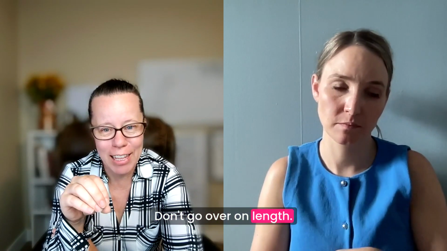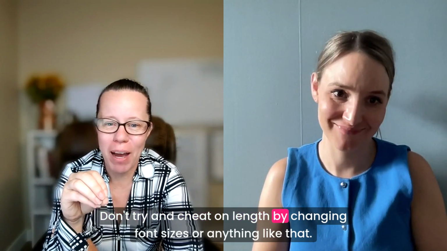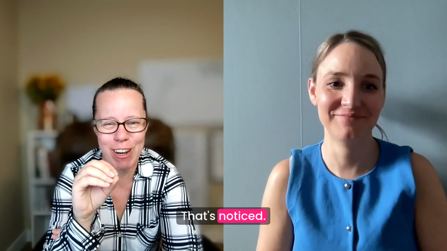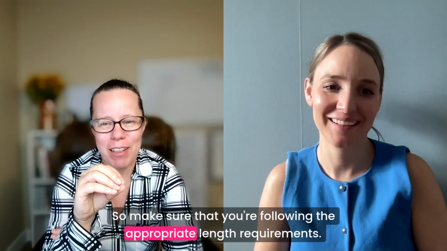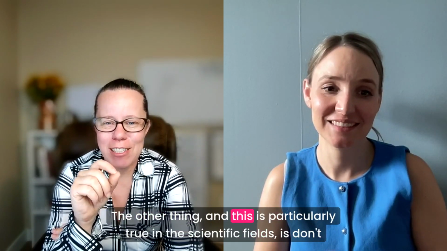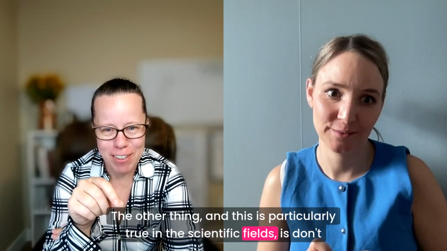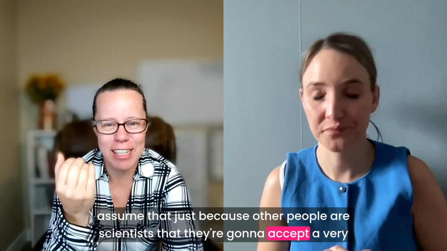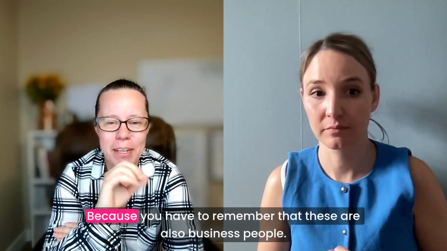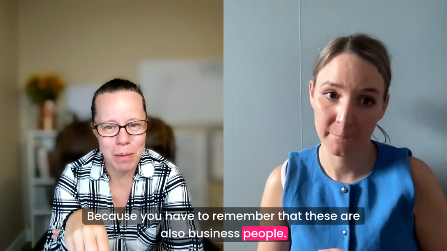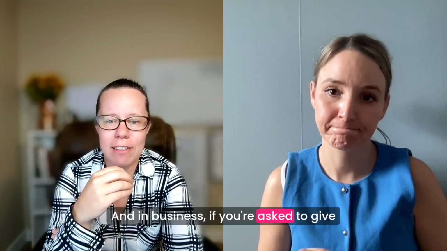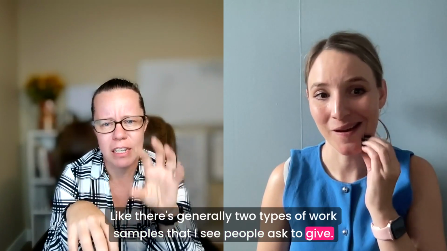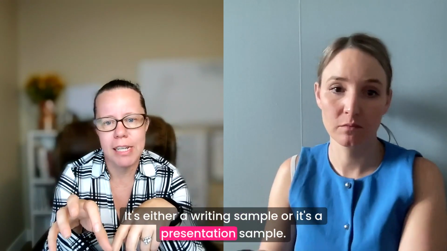Don't go over on length. Don't try to cheat on length by changing font sizes or anything like that. That's noticed. So make sure that you're following the appropriate length requirements. The other thing, and this is particularly true in the scientific fields, is don't assume that just because other people are scientists, they're going to accept a very scientific output, because you have to remember that these are also business people. And in business, there are generally two types of work samples that I see people asked to give. It's either a writing sample or a presentation sample.